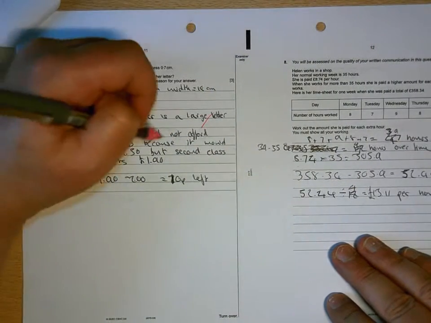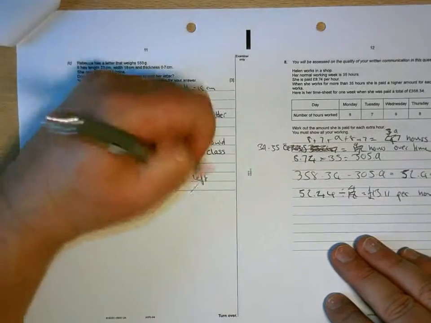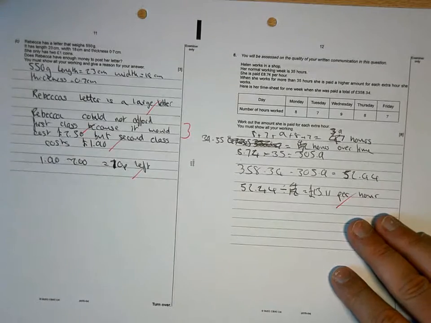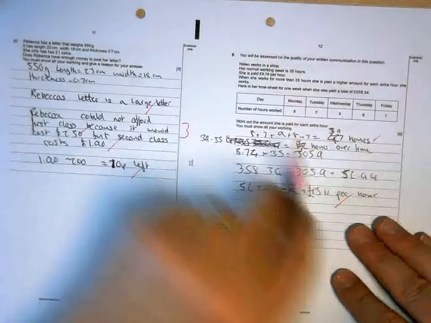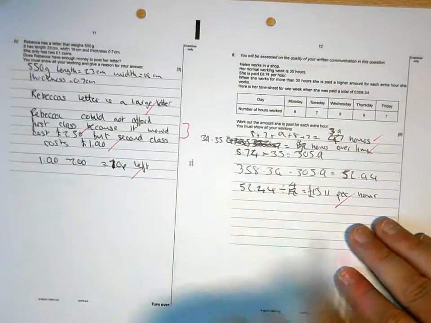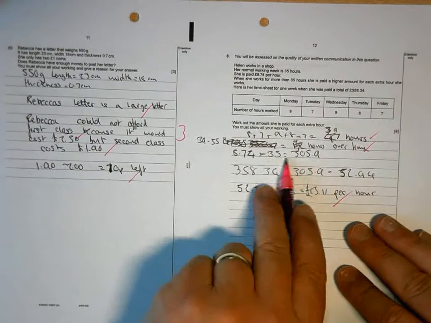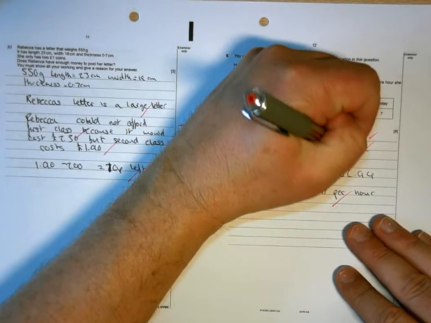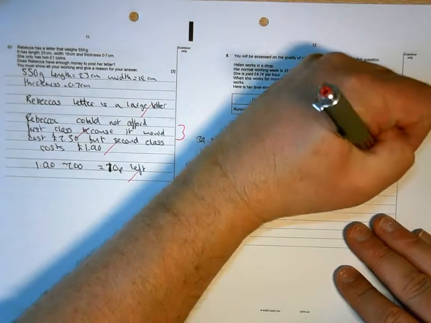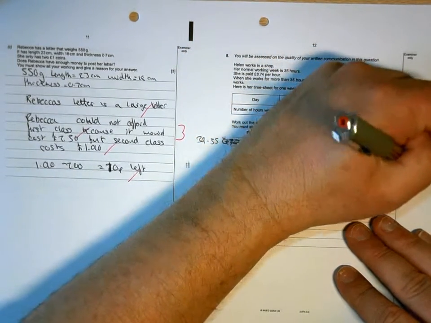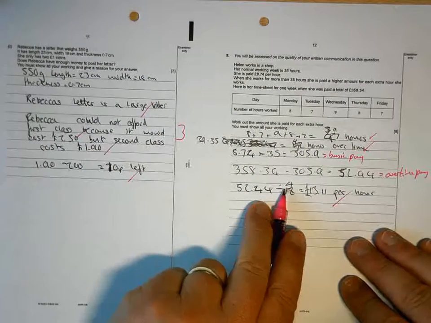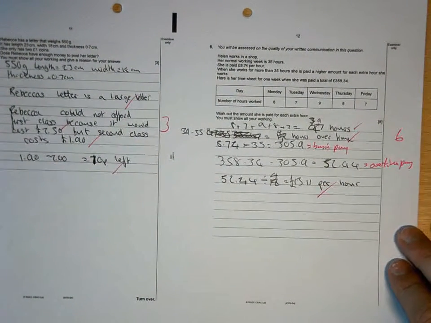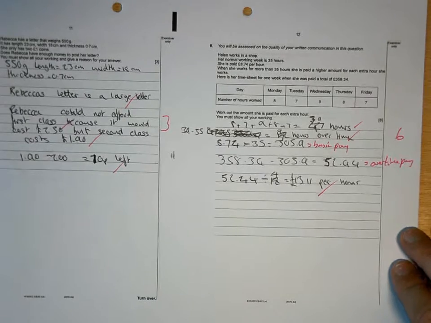And there's a large letter, couldn't afford first class but she can second class, so that's good. 13.11 per hour is correct, so let's see how you've explained that. So there's 39 hours, so there are 4 hours overtime. The £305.90, you haven't explained to me what that is. That's her basic pay. This is her overtime pay, and she worked 4 hours overtime, so that's her hourly overtime rate. So your maths is bang on, so you get 6 out of 6 for that.